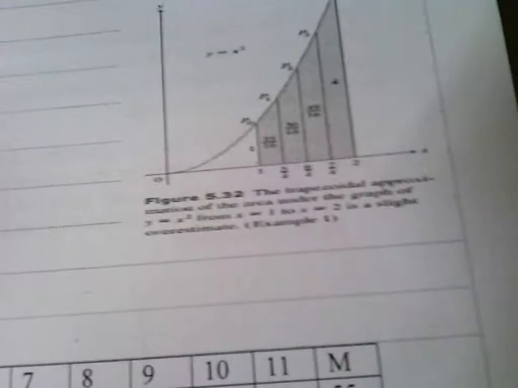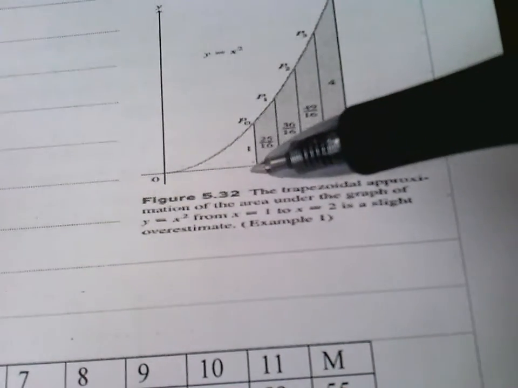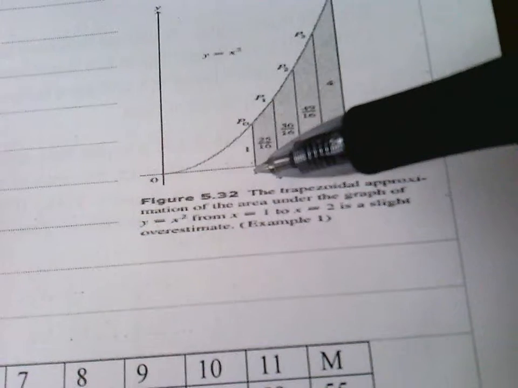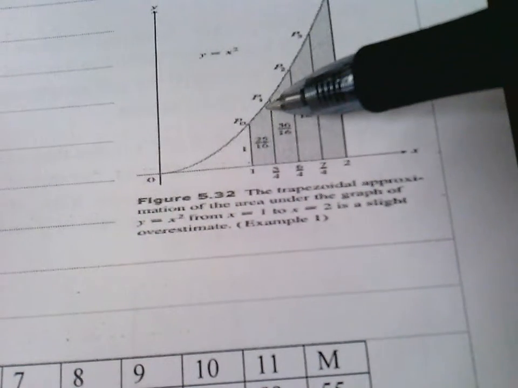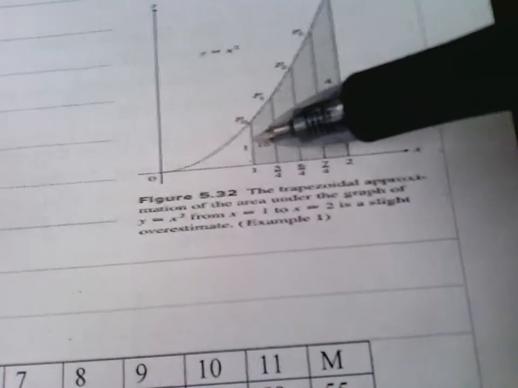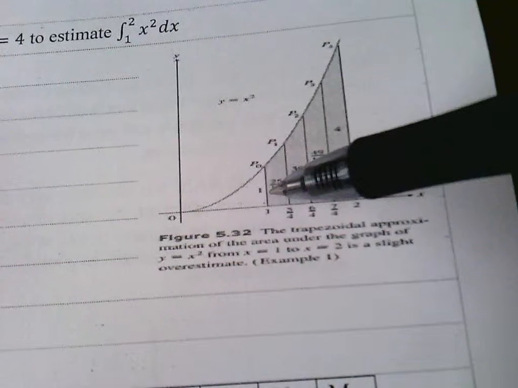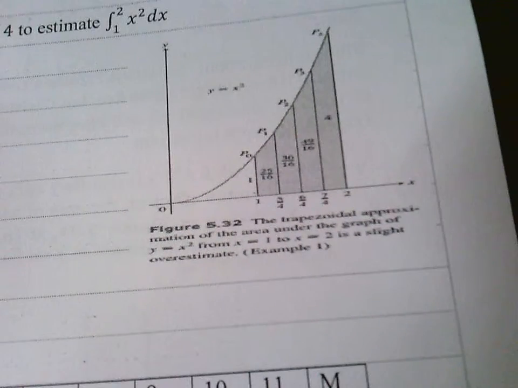Okay, and they give us our y values. How nice. So the first y value, from here to here, is going to be 25 over 16. That's what that means. And this first one is going to be 1. Okay, let's go. Alrighty. So, the trapezoidal rule.